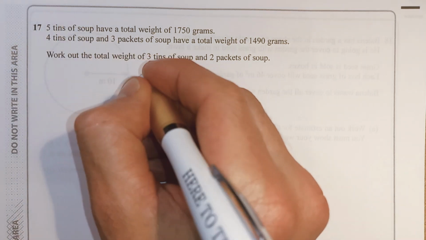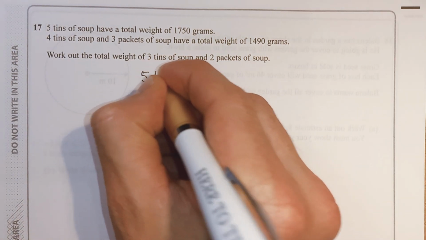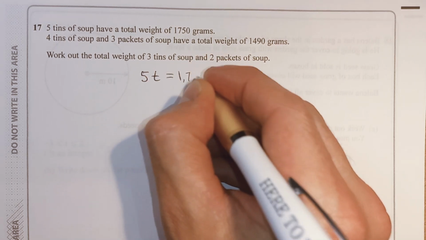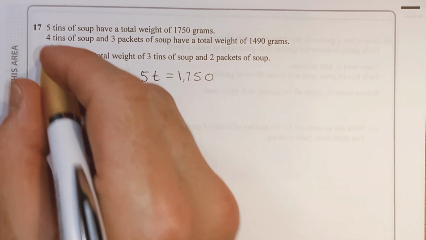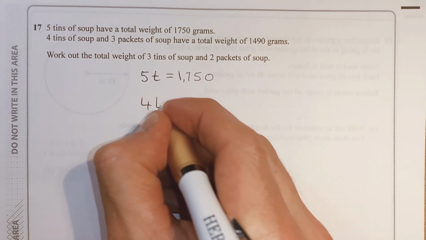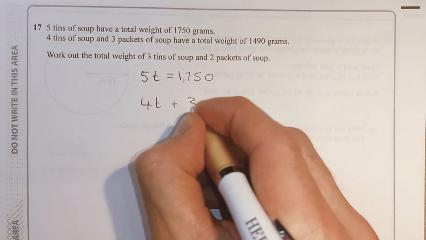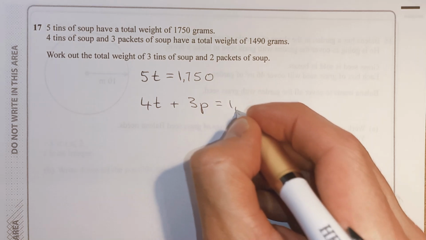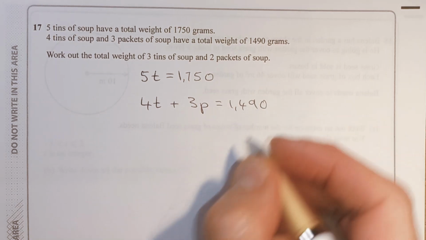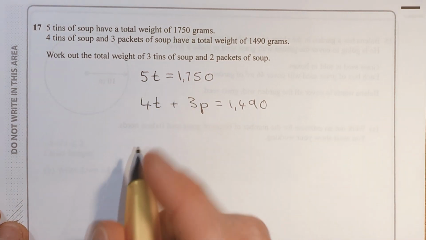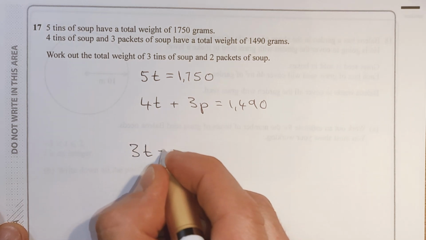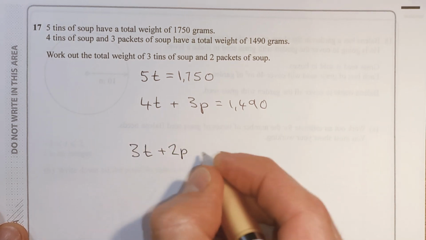So 5 tins, so I'm going to say 5t equals 1,750. And 4t plus 3p, 3 packets, equals 1,490. We want to know the total weight of 3t plus 2p.